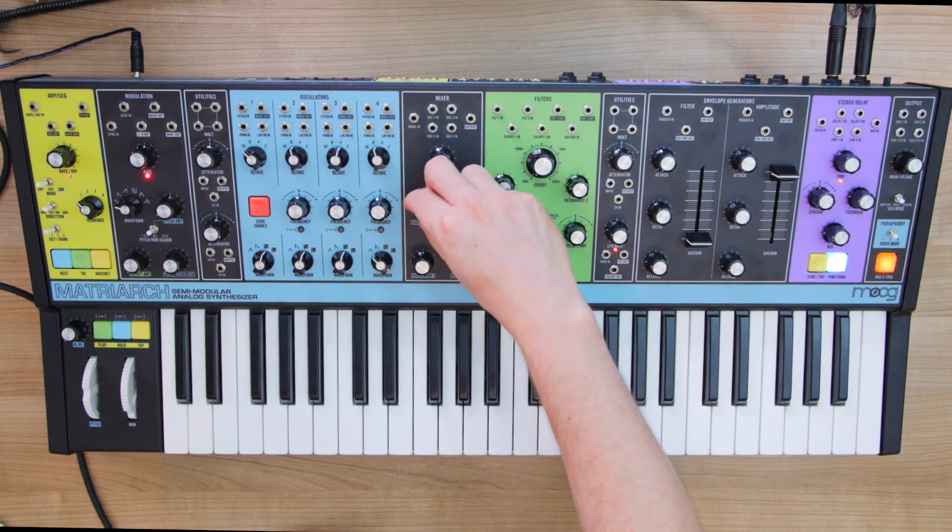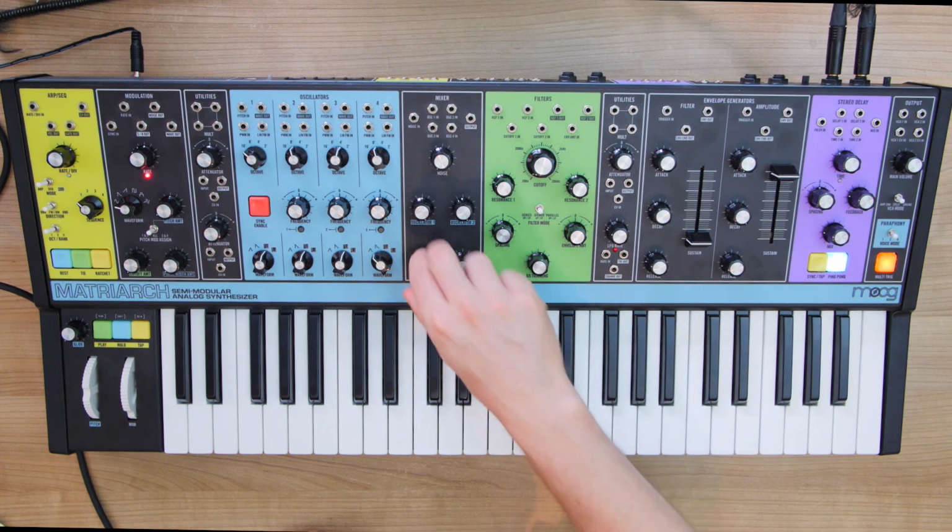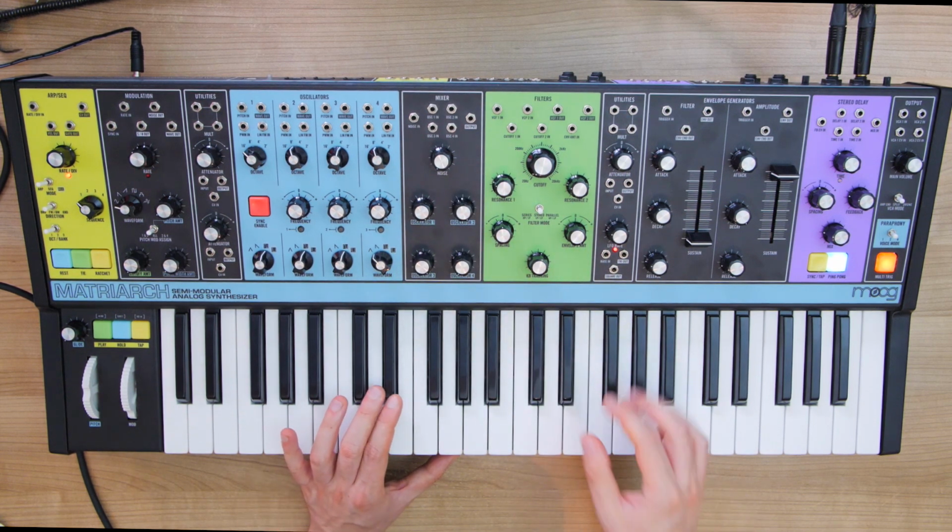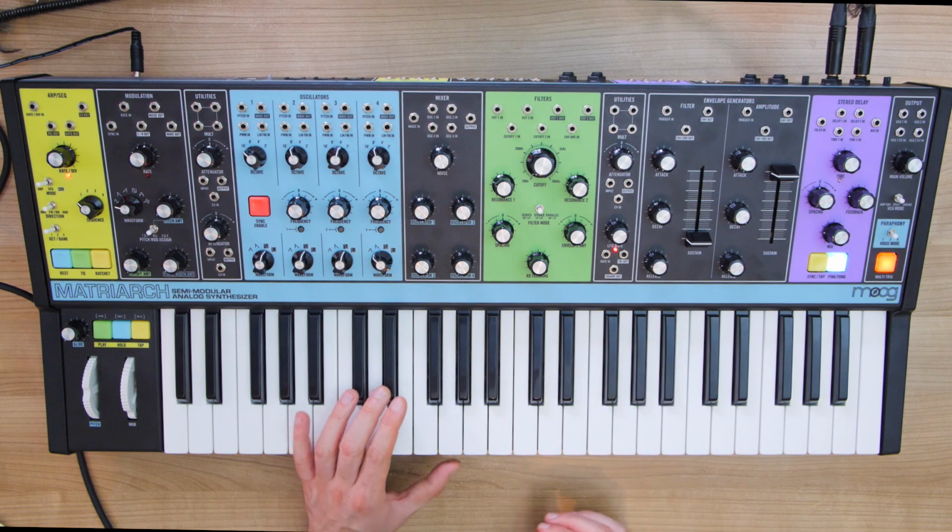So how about some more distortion? Now I'm going to turn up the oscillators in the mixer, which will make the sound much more aggressive.